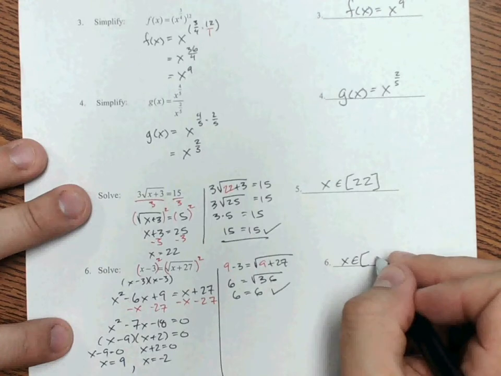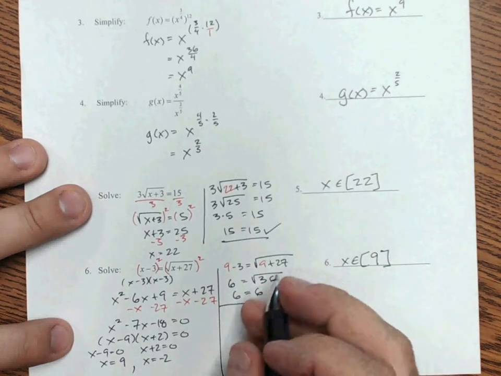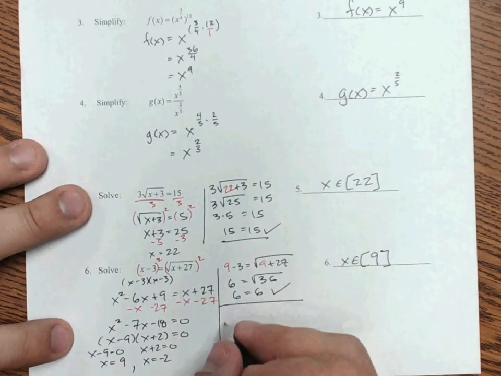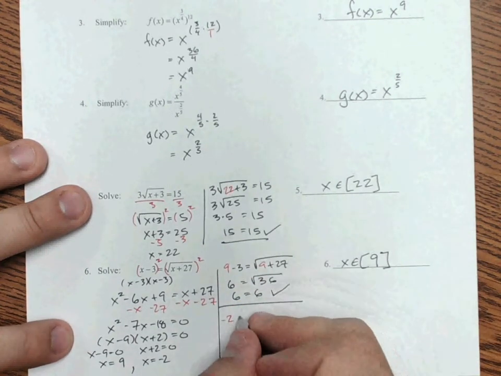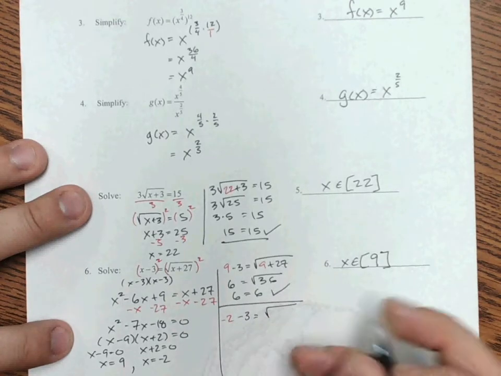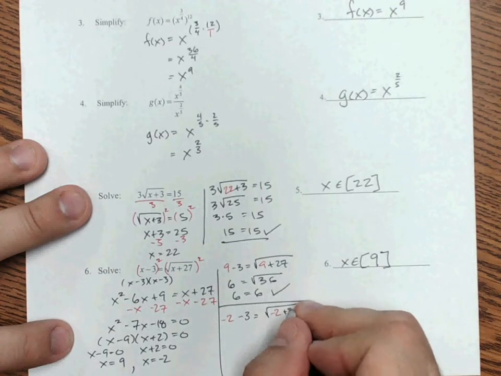That is one solution, 9. The other one is still a possible solution, but we have to check it. So I'm going to go ahead and plug that in. It's going to be negative 2 minus 3 equals square root of negative 2 plus 27.